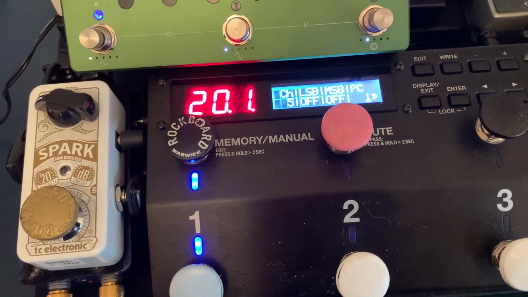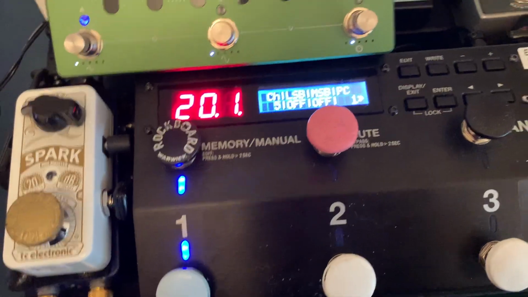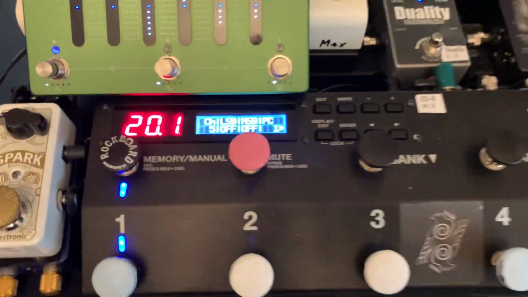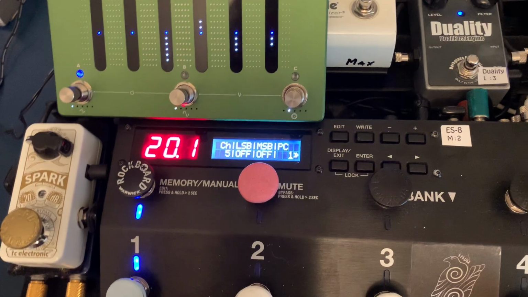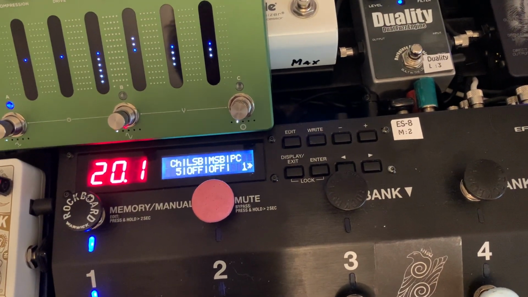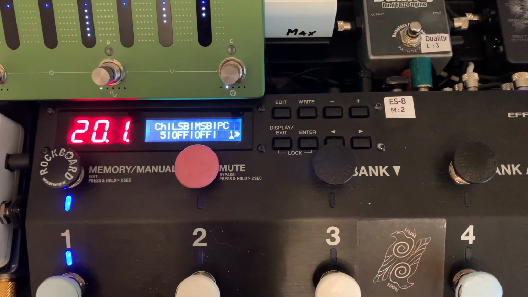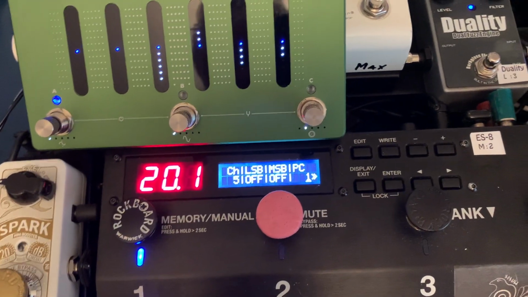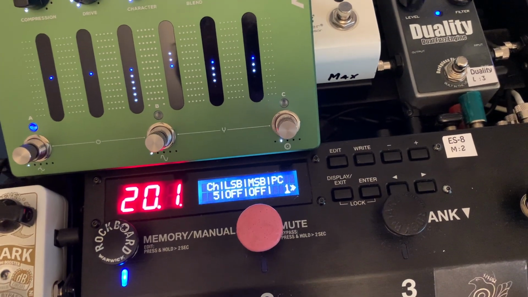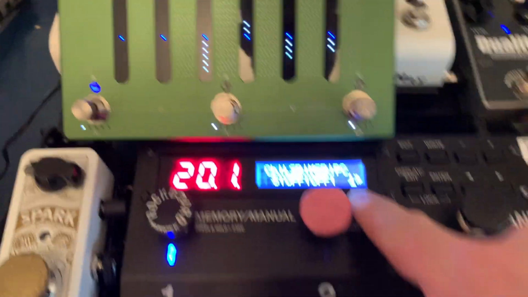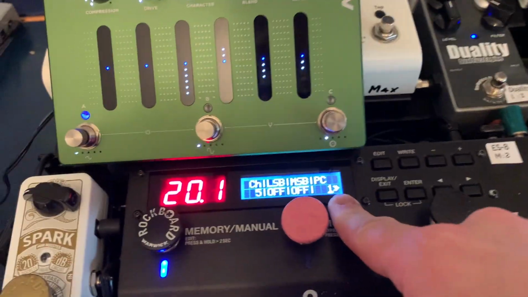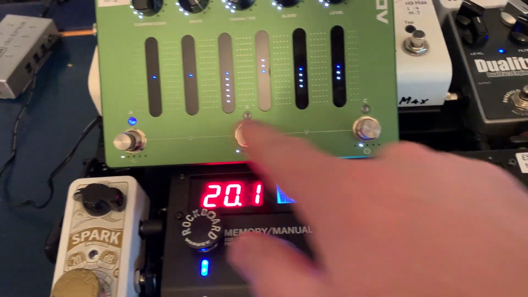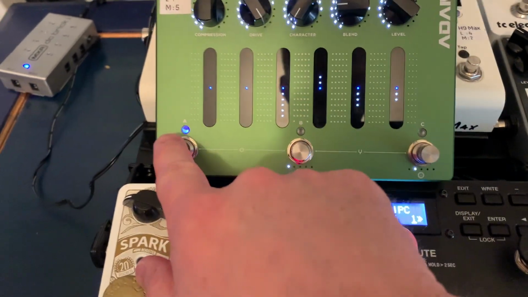Now, a thing to note is there's old school MIDI and there's new school MIDI protocols. Old school is 0 to 127. New school is 1 to 128. The BOSS uses 1 to 128. The A.D.A.M uses 0 to 127. It's just something you're gonna have to get used to because pedals vary, every manufacturer varies. So right now, PC 1 is actually, on the A.D.A.M, going to correlate to PC 0, which I've got set up on my MacBook.